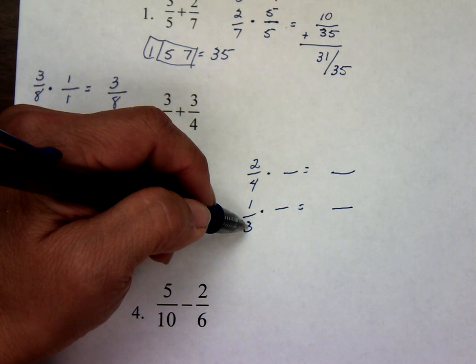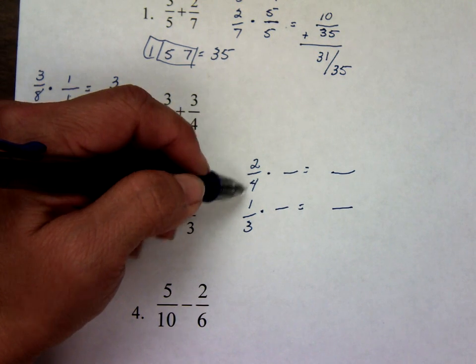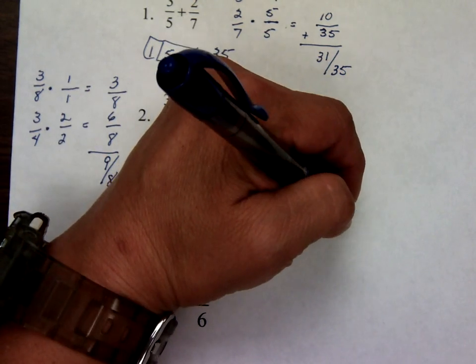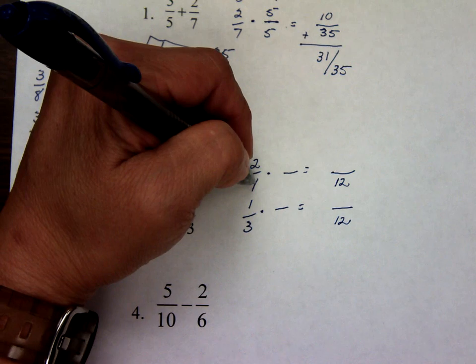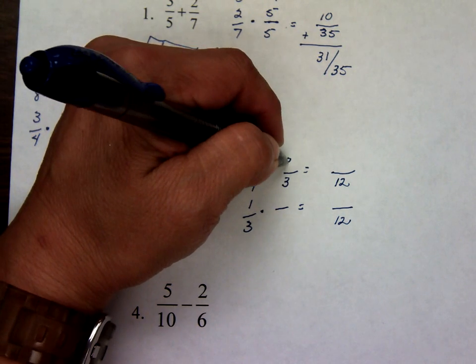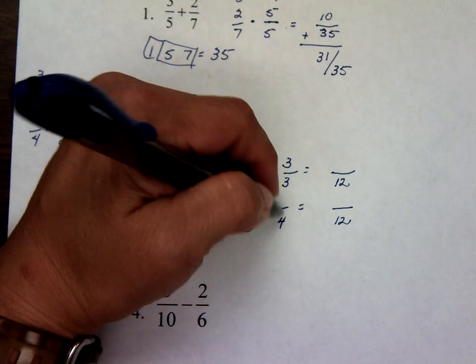Okay, so 3 is prime, so you know that 3 doesn't go into 4, so you can just multiply 3 times 4, and your denominator is 12. Ask yourself, how many times does 4 go into 12, which is 3. What you do to the bottom, you must do to the top. 3 times what is equal to 12, which is 4.